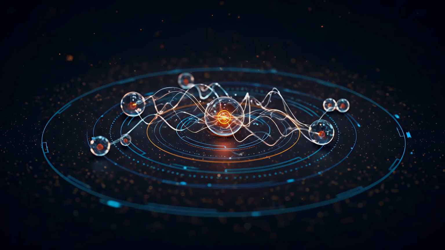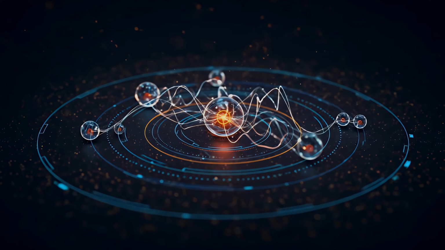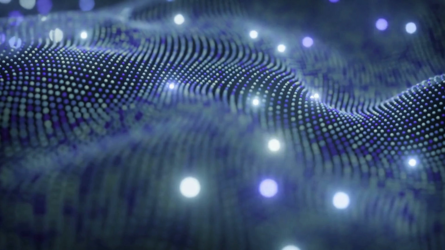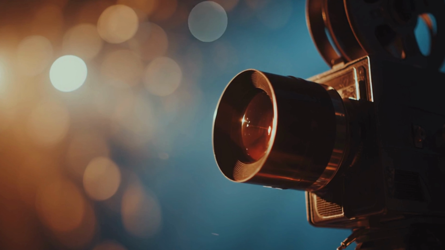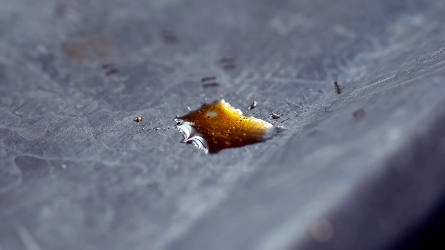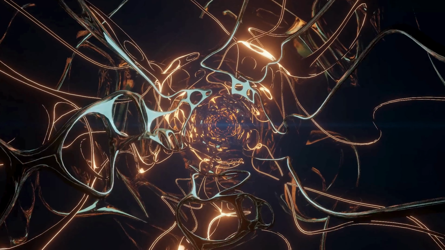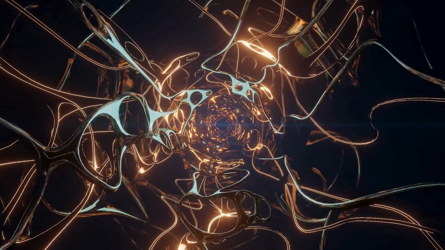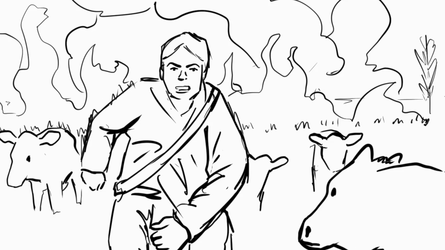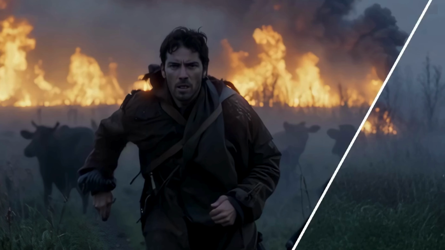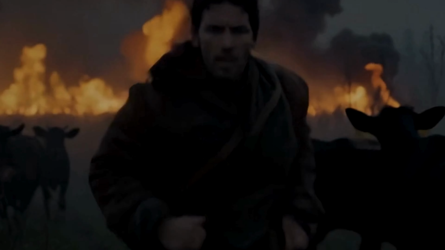Runway Gen-4 is built on a massive multimodal training dataset that includes motion patterns, physics, simulations, real camera behaviors, lighting transitions, texture mapping, environmental consistency. It uses a diffusion backbone, but with a neural video representation that compresses time, space, and motion into a single latent world. This is why Gen-4 videos feel alive. Now that you know what you're working with, let's open Runway.